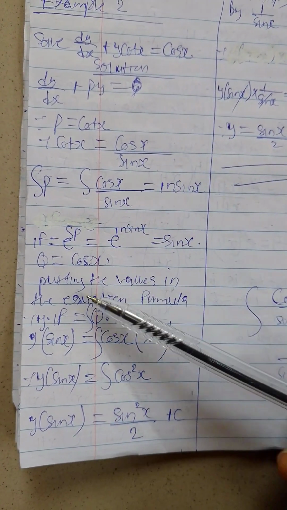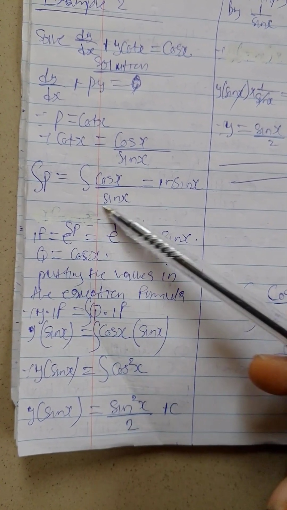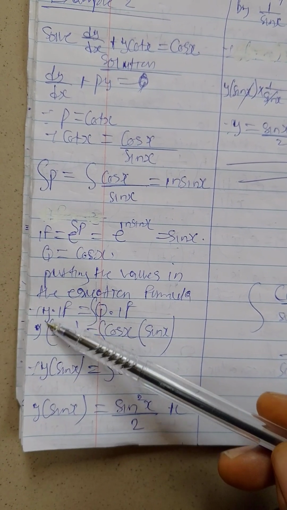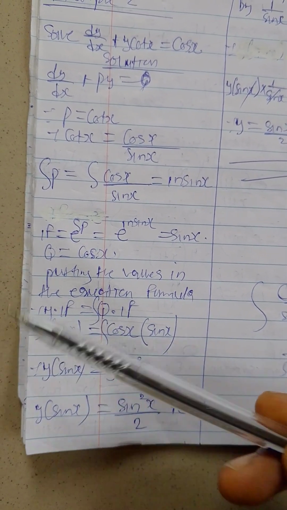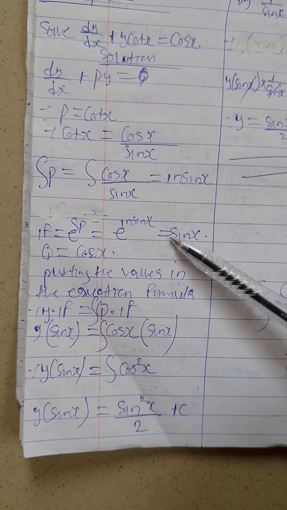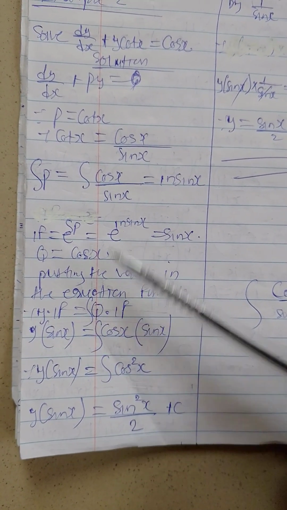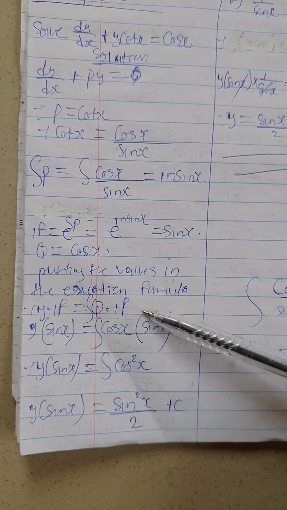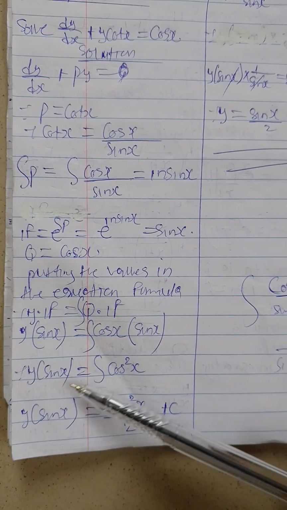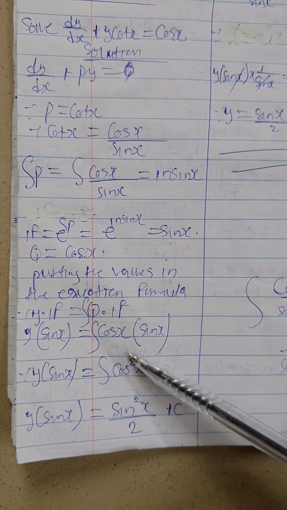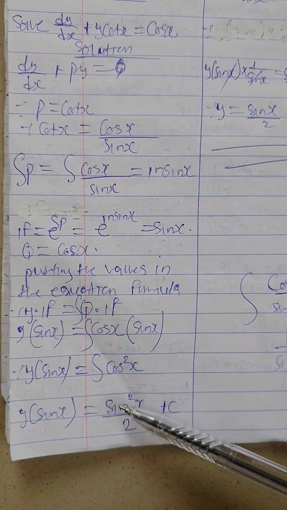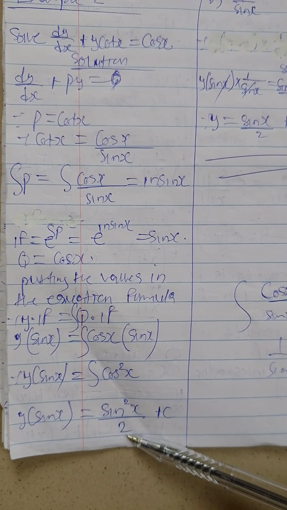So putting all your values in the equation, y times my IF, which is sin x, is equal to the integral of q, cos x, times my IF, sin x. So now y sin x is equal to the integral of cos x times sin x. You understand?